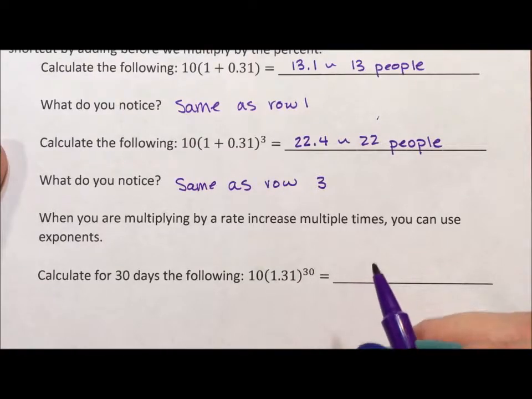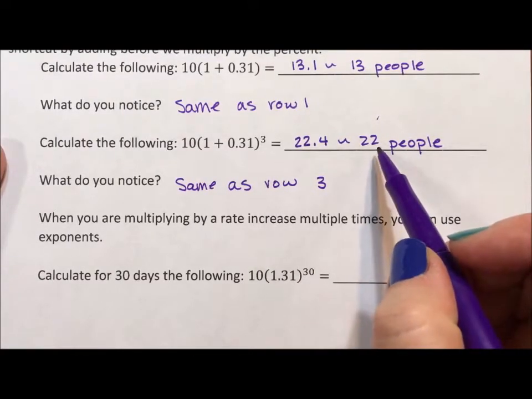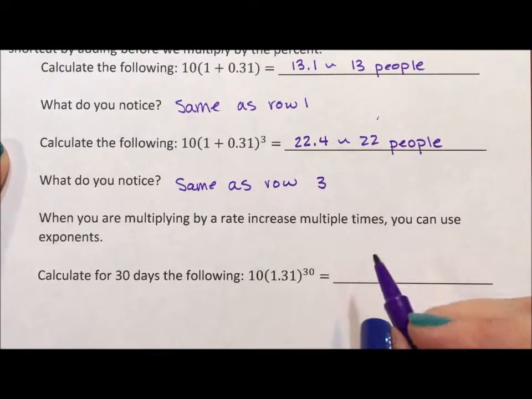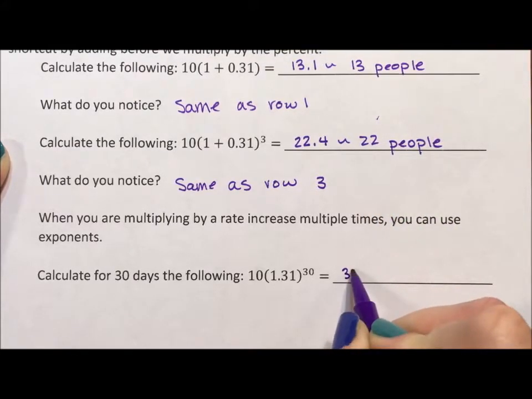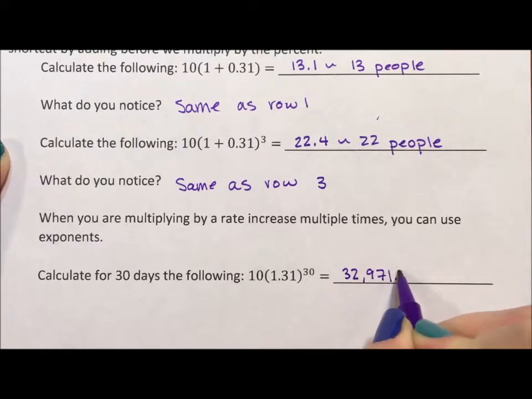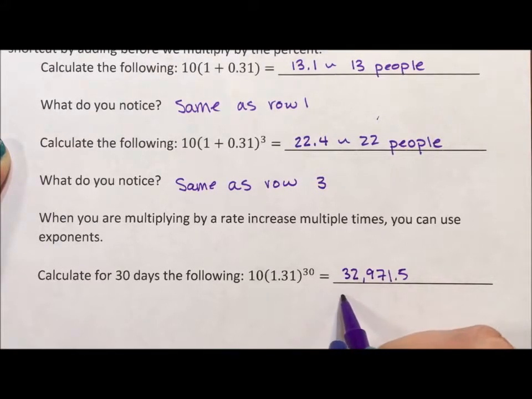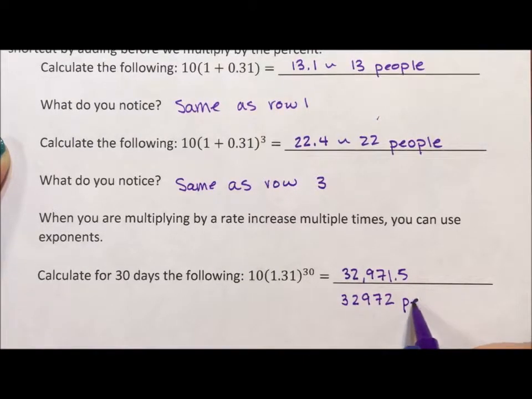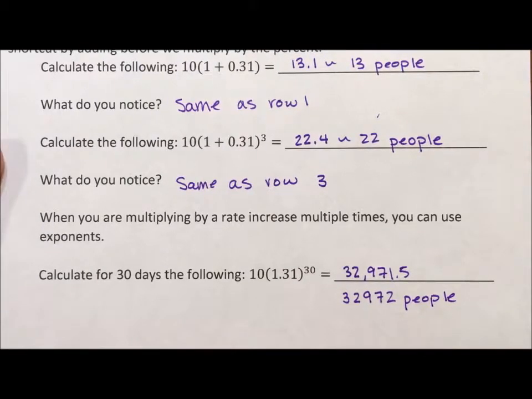And we find out that after 3 days, we've gone from 10 to 22. We've barely doubled. But after 30 days, we have 32,971.5. Again, we can't have part of a person. So 32,972 people have seen this YouTube video.